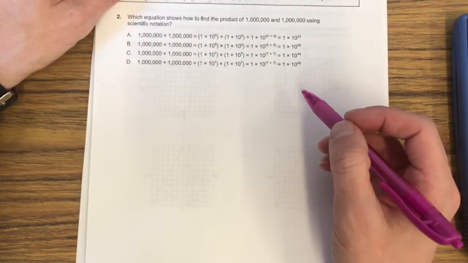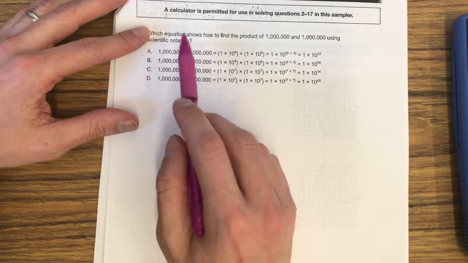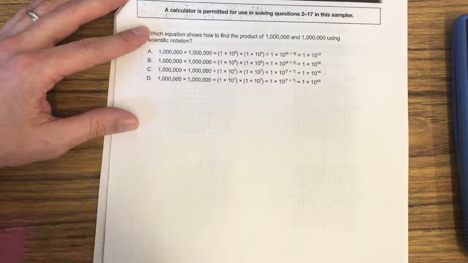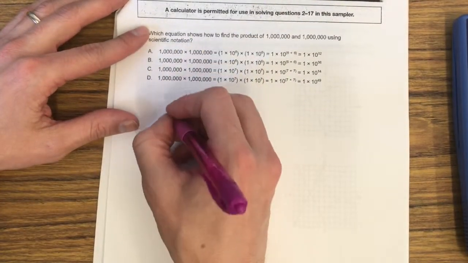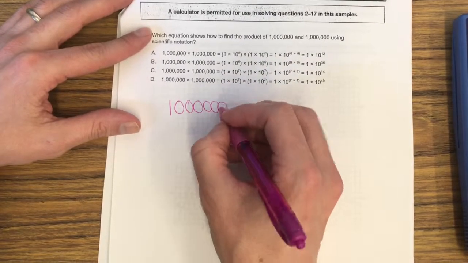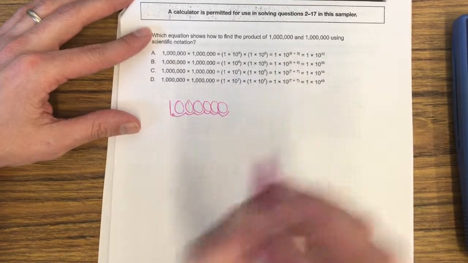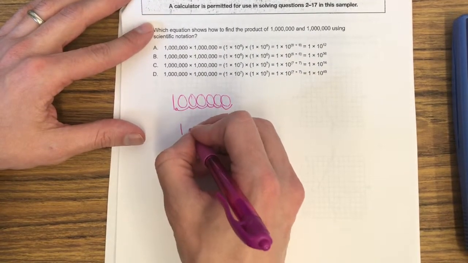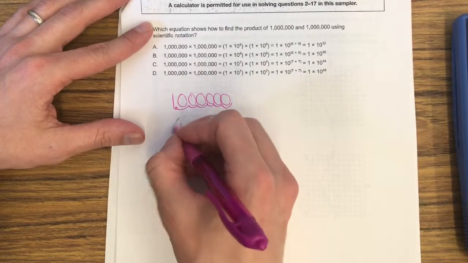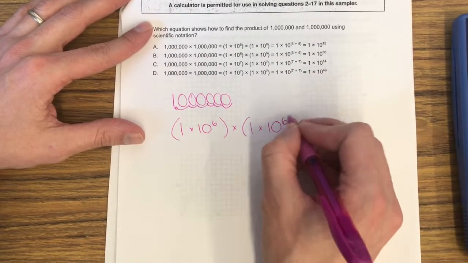Problem 2: which equation shows how to find the product of a million times a million using scientific notation? I'm going to make believe I didn't see the options here. It's clear what they want me to do is write both of these out in scientific notation and then use the little trick that I just used on the previous page. Every 1 million, 1 with 6 zeros after it, put a dot there, that's a change of 1, 2, 3, 4, 5, 6. So every million is 1 times 10 to the 6th. So a million times a million is 1 times 10 to the 6th times 1 times 10 to the 6th.